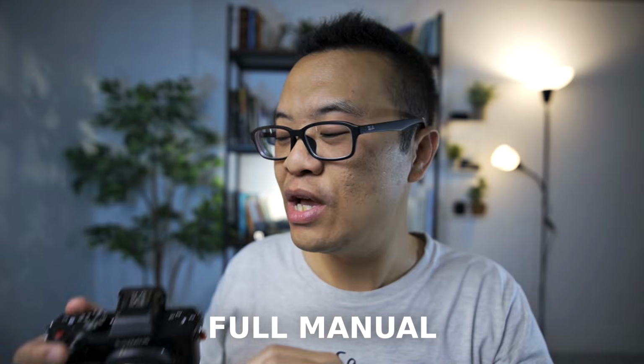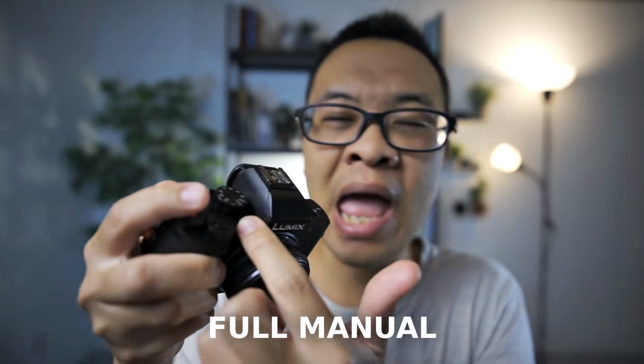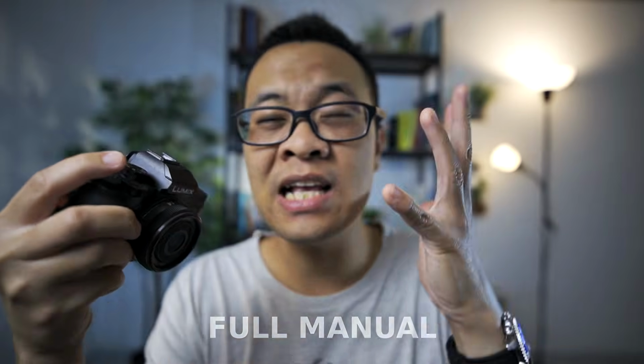Next, full manual. Usually it will be called M on the mode dial, and as the name implies, this is the camera exposure mode where you will have total control of everything, of the shutter speed, of the aperture, and if you are not in auto ISO, the ISO as well is in your control.